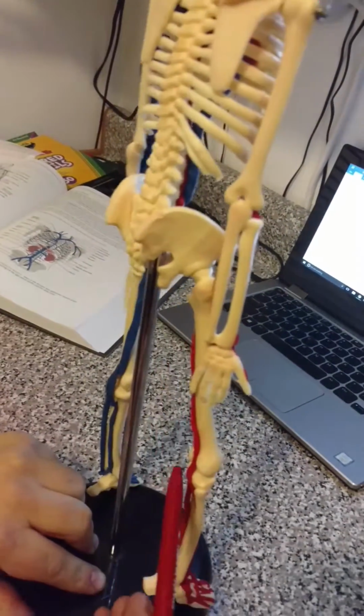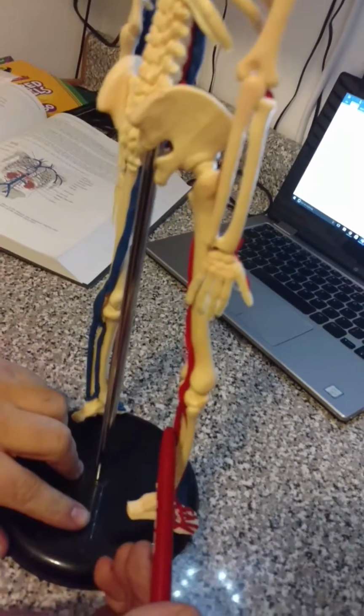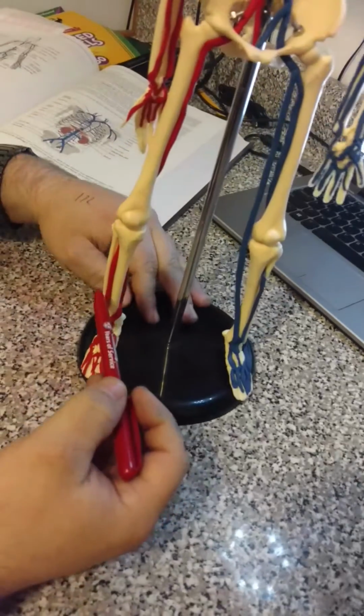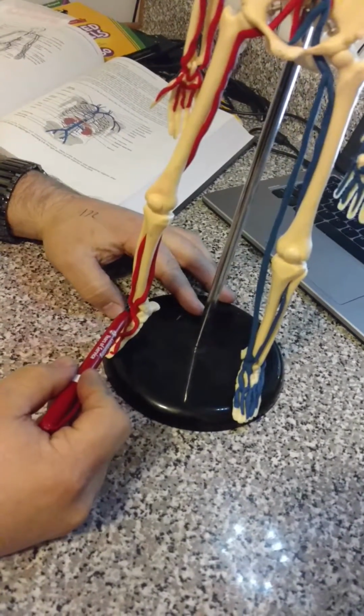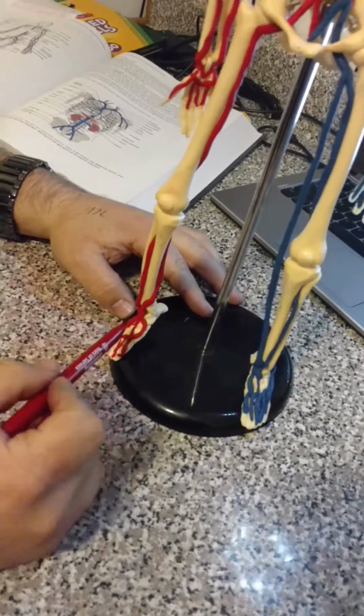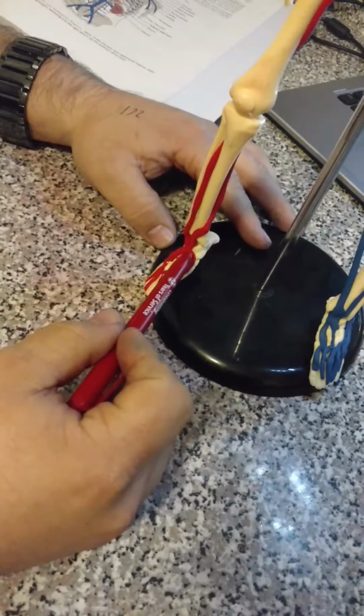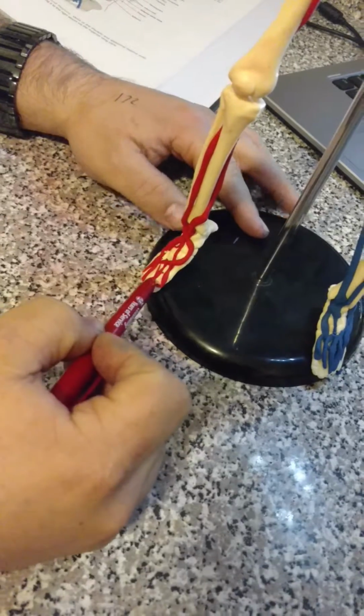That's going to turn into the popliteal artery. We're going to have your anterior and posterior tibial artery. The anterior right here, posterior right here. You got your dorsal pedal artery right here. You're going to have your palmar arches and then your digital arteries.